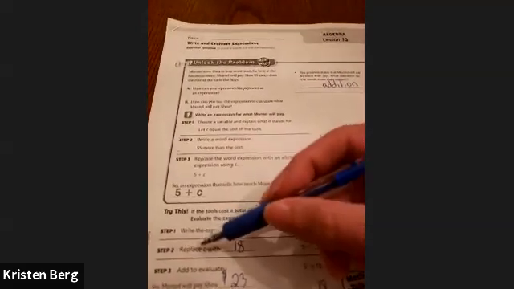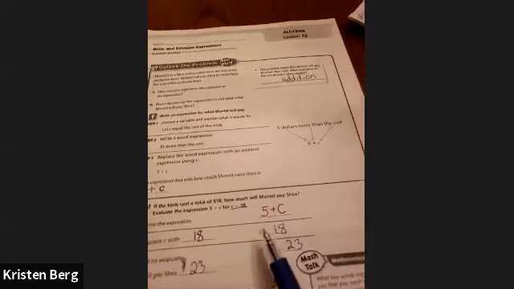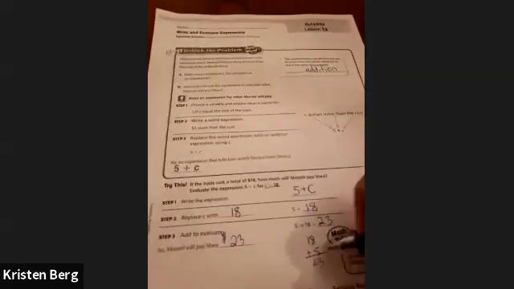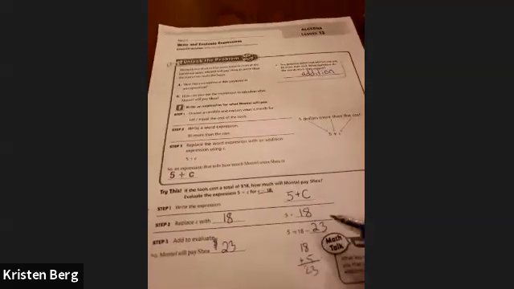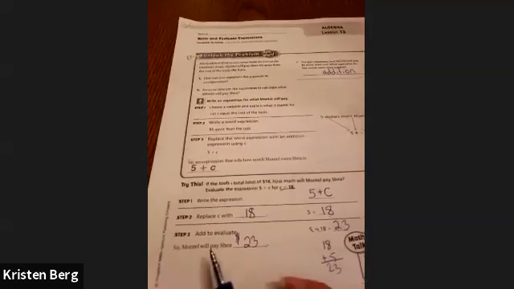Step 2: replace C with 18. So what is 18 plus 5? It comes out to be 23. So your answer is Montel will pay Shay $23. That is what you are going to be doing. Now we're going to go to the next page.